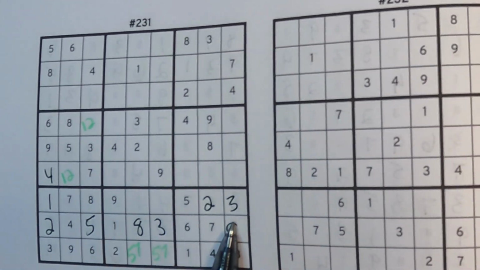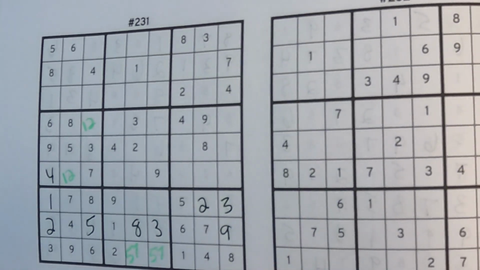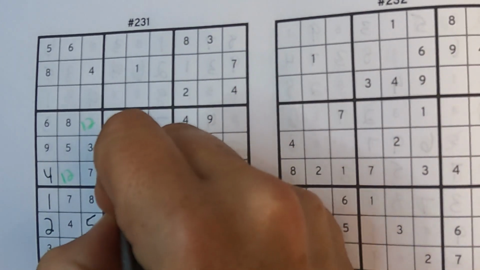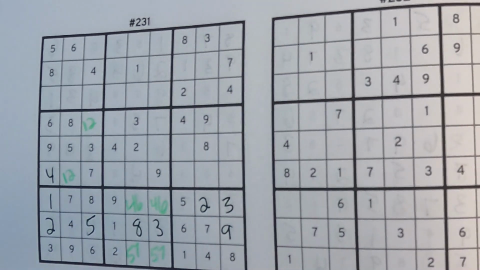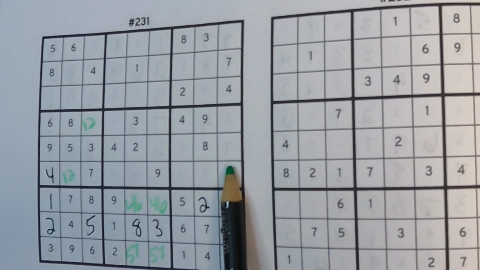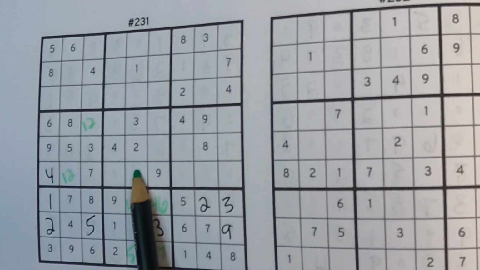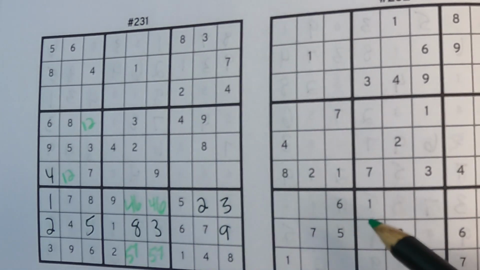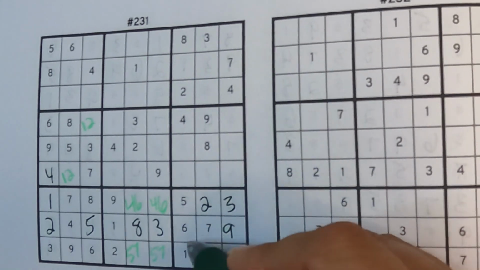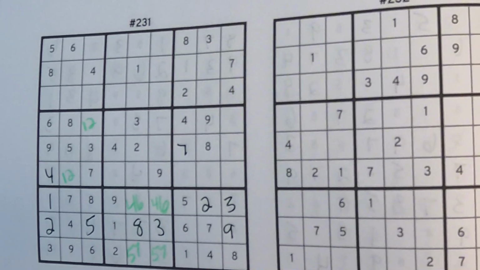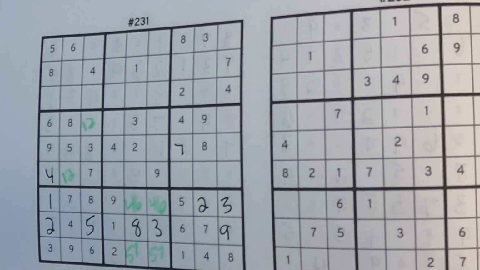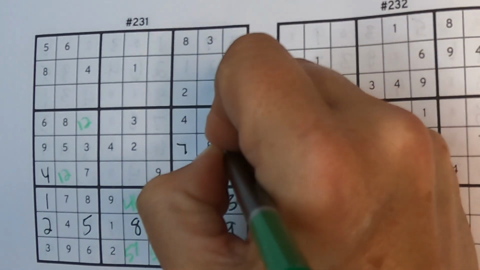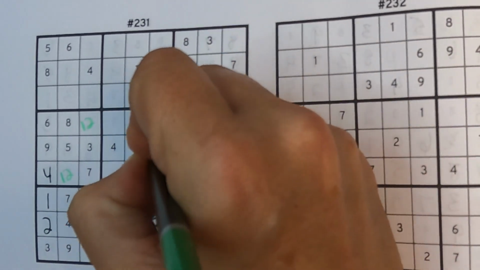For this row, we're missing 4 and 6, and I don't see any help. So 4, 6, 4, 6. For this row, we're missing 1, 6, and 7. We've got 1 and 6 here, so this is our 7. I don't see any other help. So 1, 6, 1, 6.